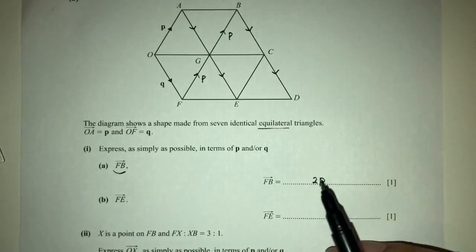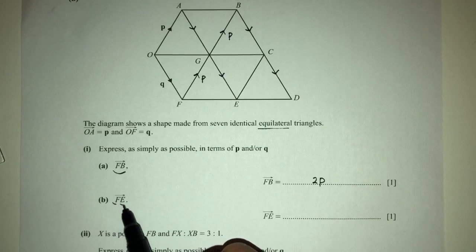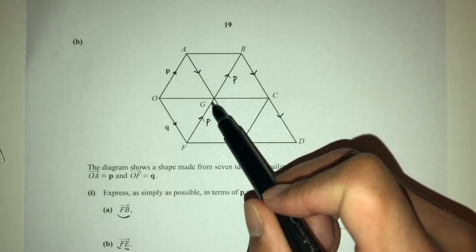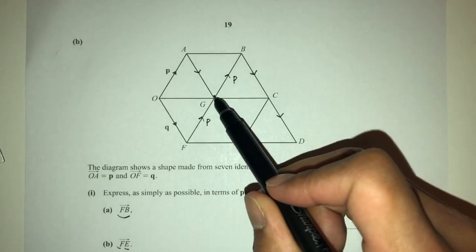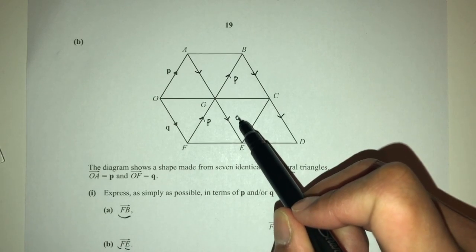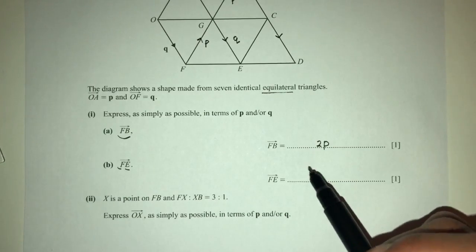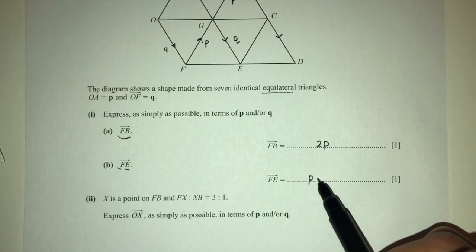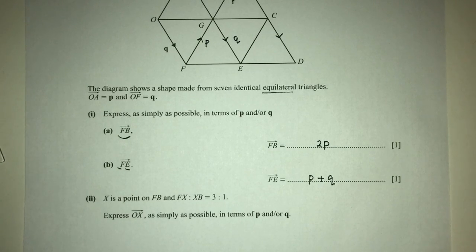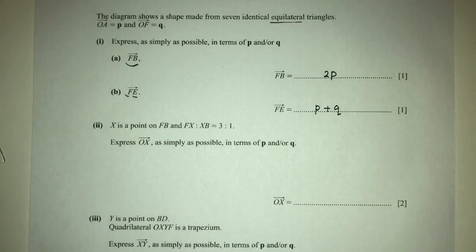Now, next one is FE. From the point F, going to E. To go to E, we have to go FG, GE. Now, GE is the same direction as this one. This also will be Q. So FE will be P plus Q. That will be part 1. Now for part 2, X is a point on FB, and FX to XB, the ratio of those two, is 3 to 1.